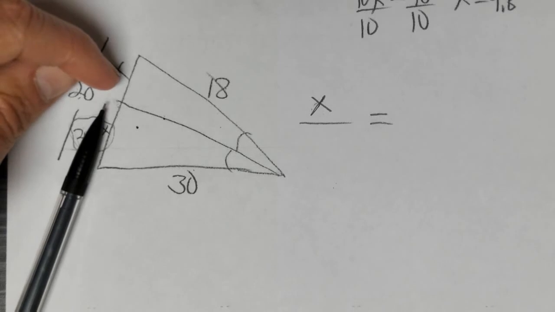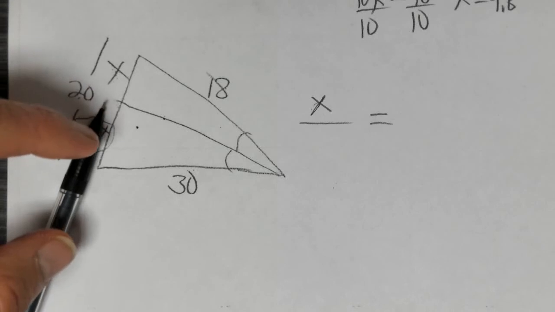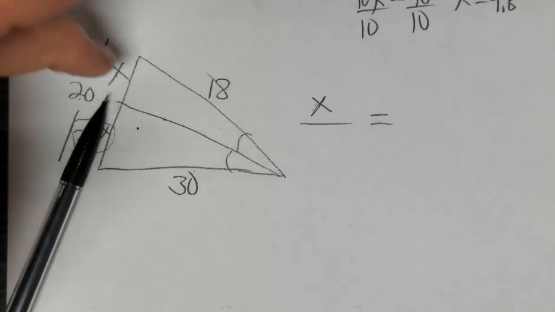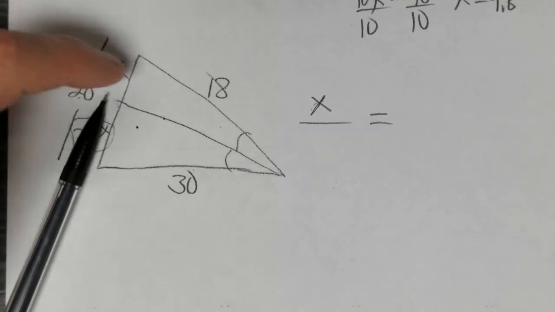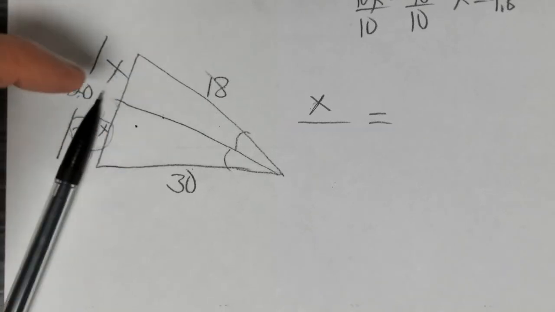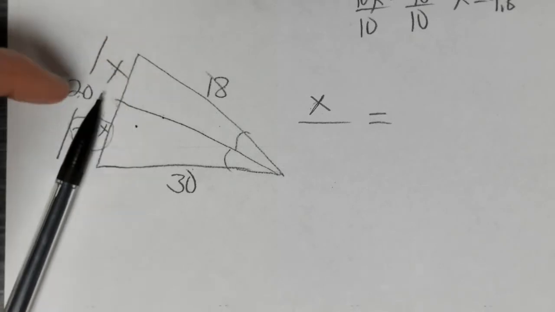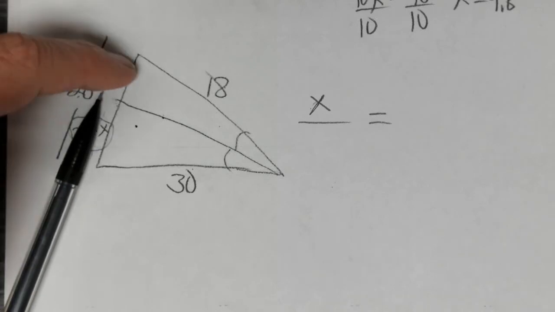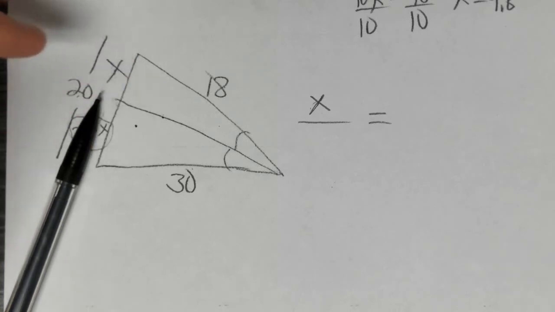If they give you this piece and this whole piece is 20, the way that you're going to figure out what this piece is going to be is, think about it like this. Let's say that instead of being an x, this was a regular number like 8. Let's say the whole thing is 20 and this part is 8. What's the other piece? Well, remember, these two pieces have to add up to 20. So if this is 8, this would have to be 12. How'd you get that? 20 minus 8. Okay? What if it's 5? Well, then this one is 15. 20 minus 5.